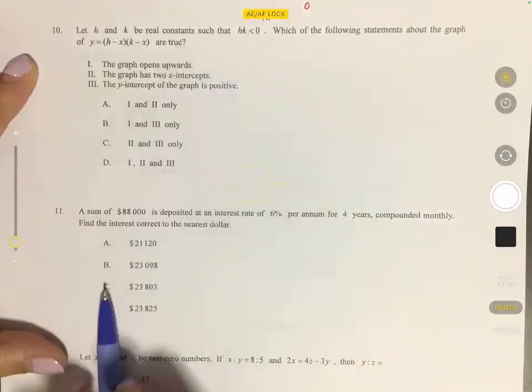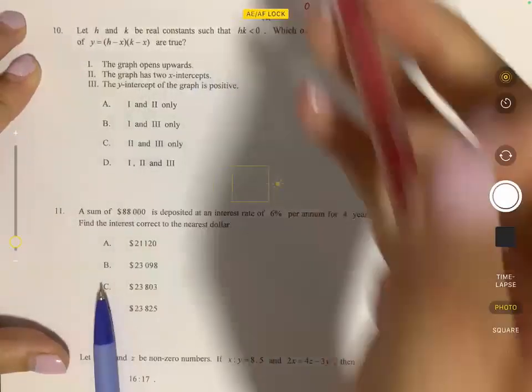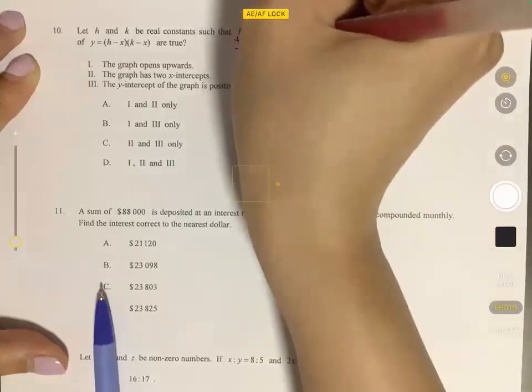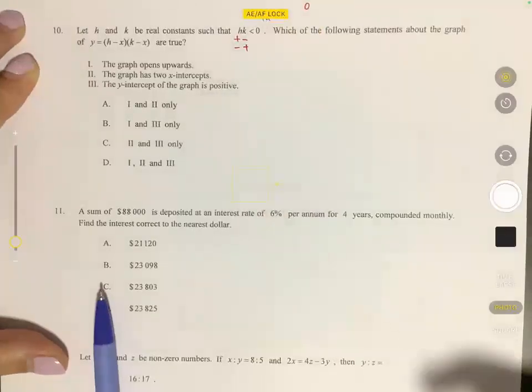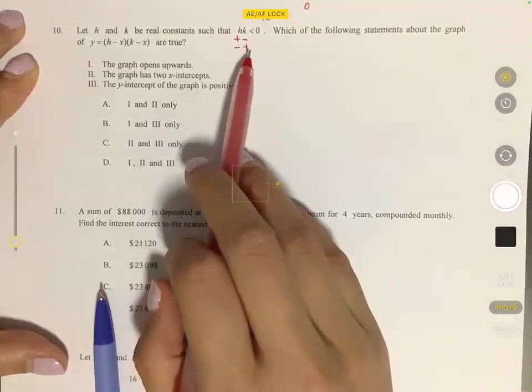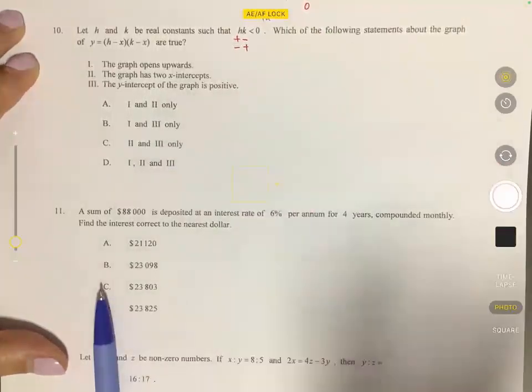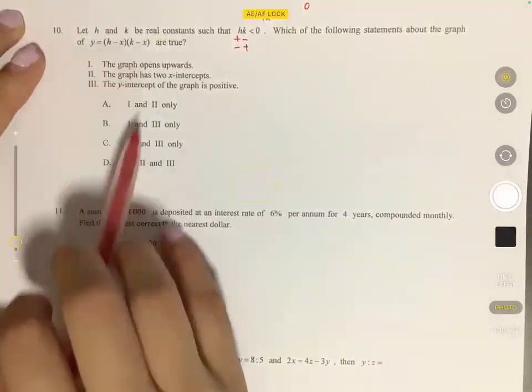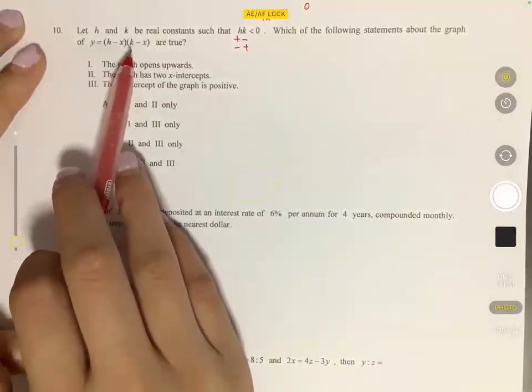So how can we have a negative product? That means we can have either positive times negative or negative times positive, right? We can't have both minus or both positive, because then the product should be positive. So we have only two cases for h and k: plus and minus, or minus and plus. And now I would like to find out which of these are true for this quadratic equation.